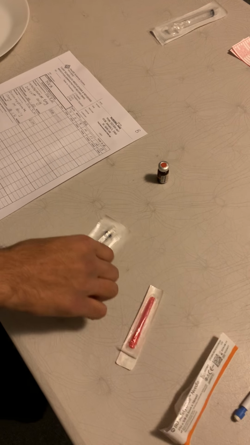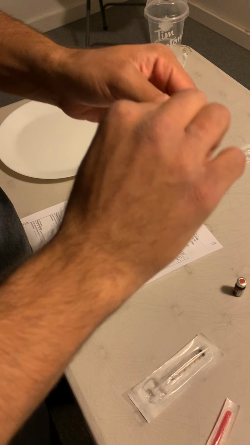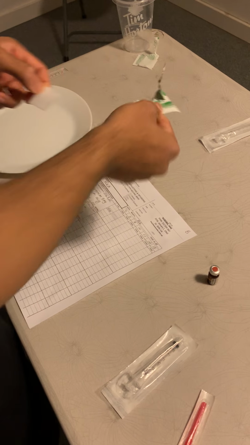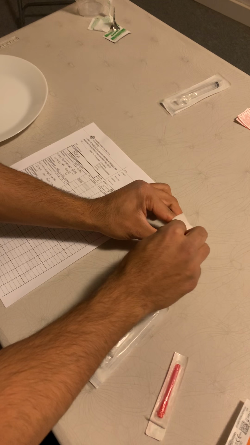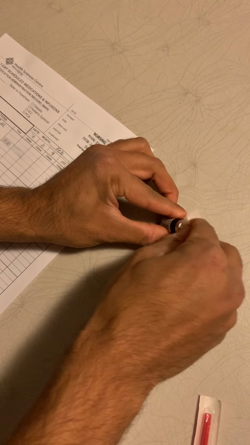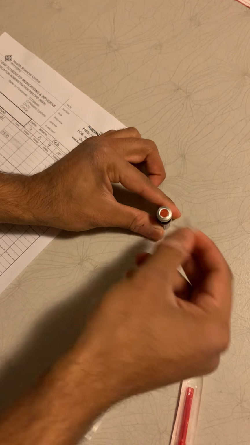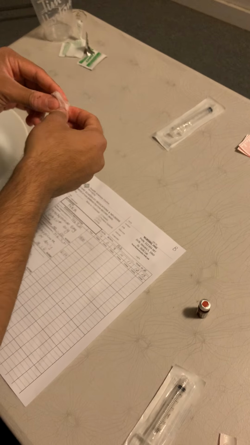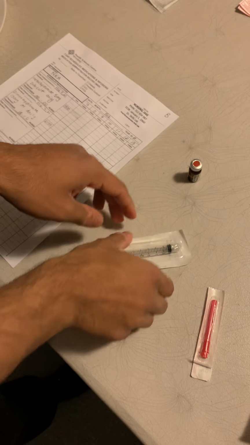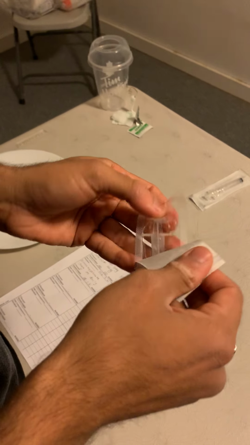First thing we're doing is hand hygiene, getting an alcohol swab, and wiping the top of the vial for 30 seconds in a circular motion. I would be doing this for 30 seconds in a clinical setting, but right now let's just say it's been 30 seconds of cleaning. Second thing we're doing is getting my syringe.